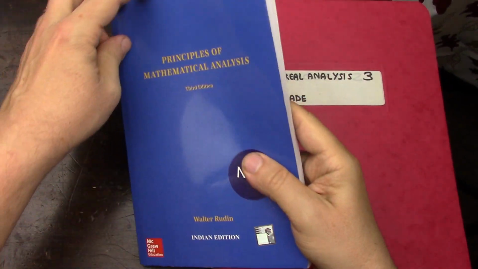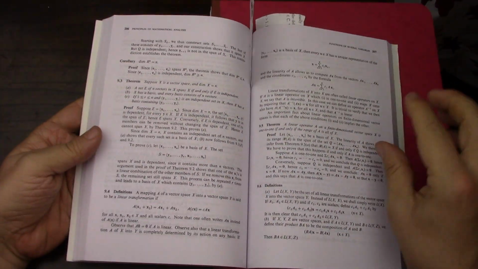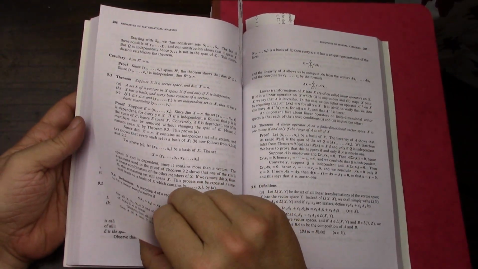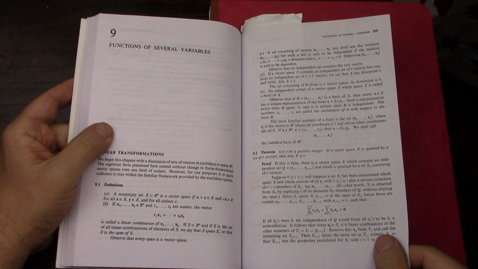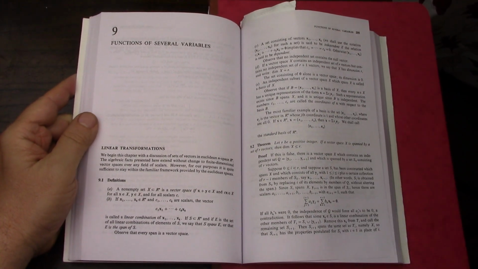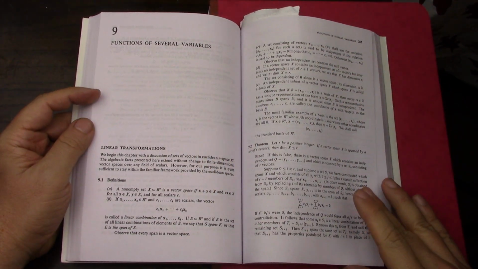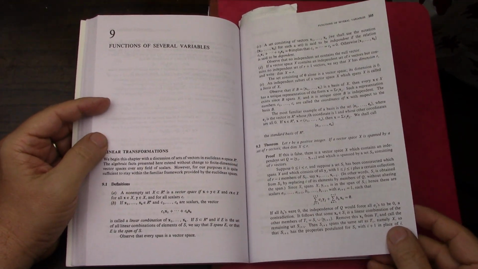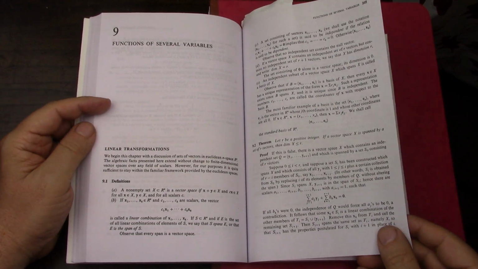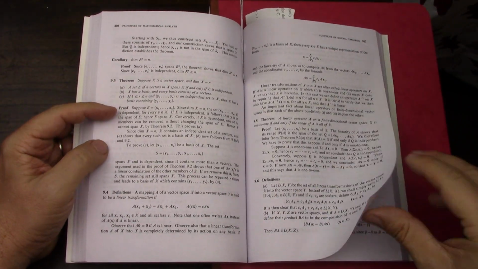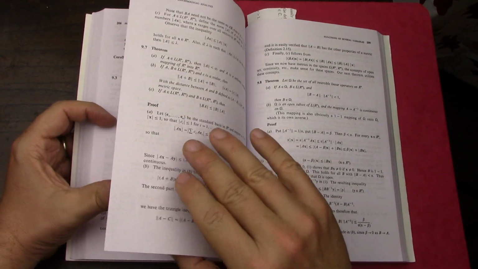Now, in the case of Rudin, I did look very briefly, so I'm going to mention it just as briefly. Chapter 9 is the one that's got differentiation, R to the n. So chapter 9 in Rudin has the content for chapter 11 in Wade. Of course, being Rudin, he goes places that nobody else does.